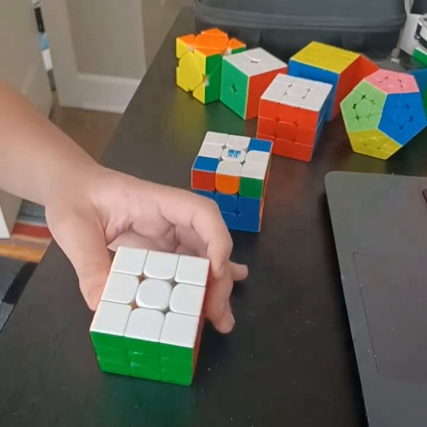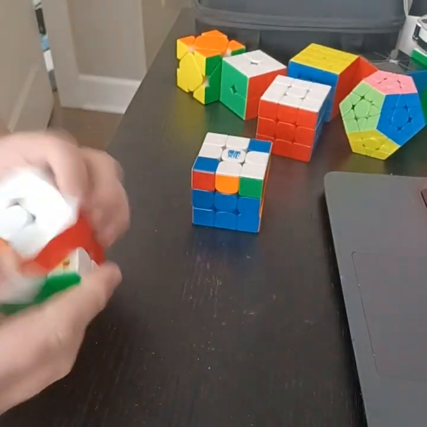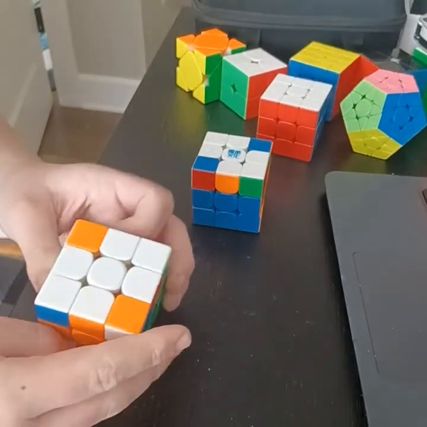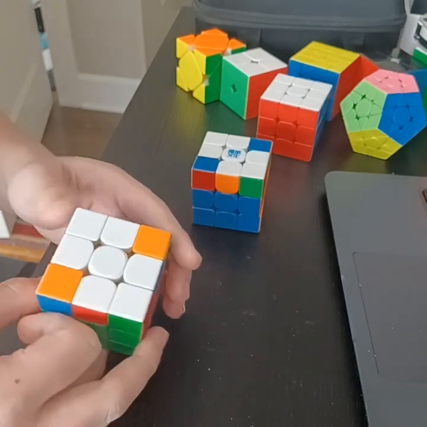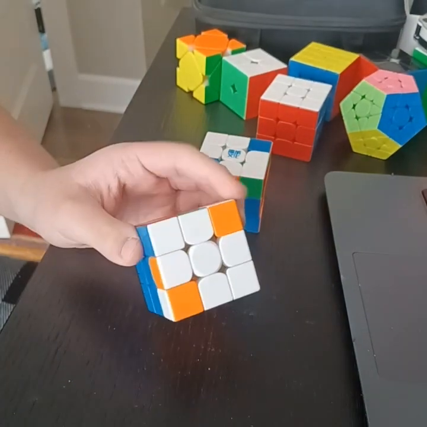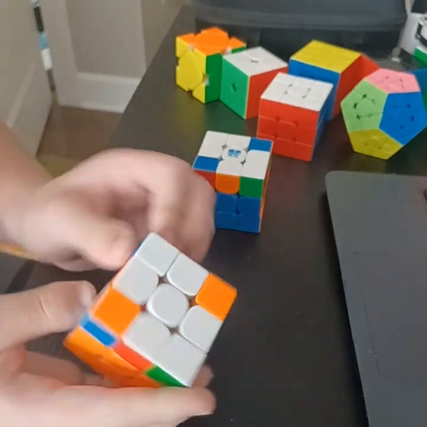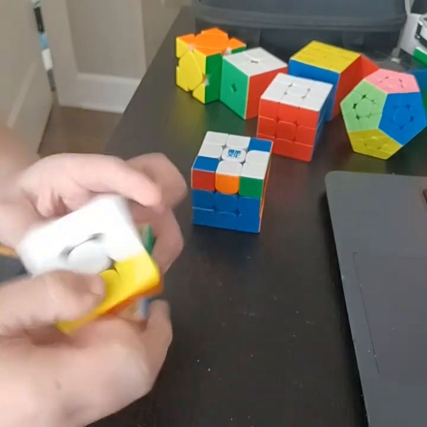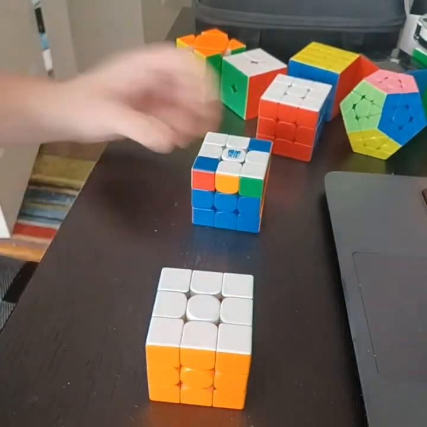Actually, the AO sticker might not be. Okay, so actually I found out that the AO sticker is just this corner right here, so just use that instead. And so that's the alg again.